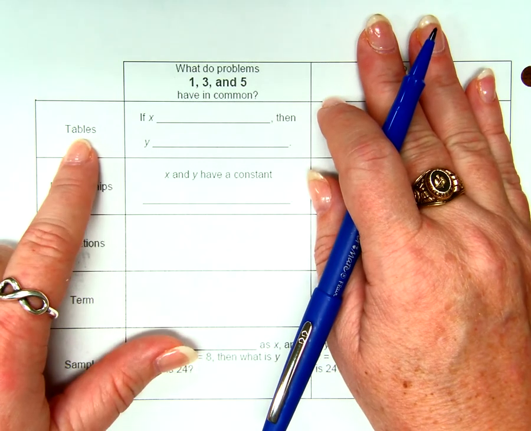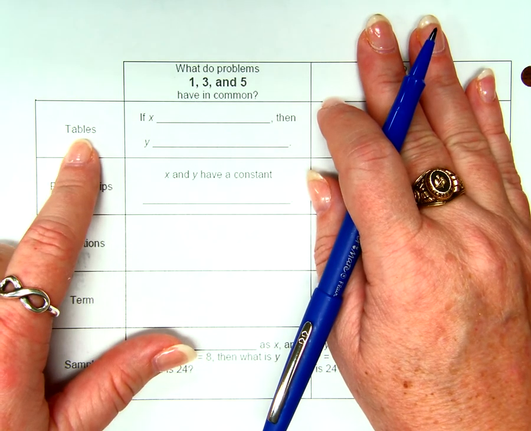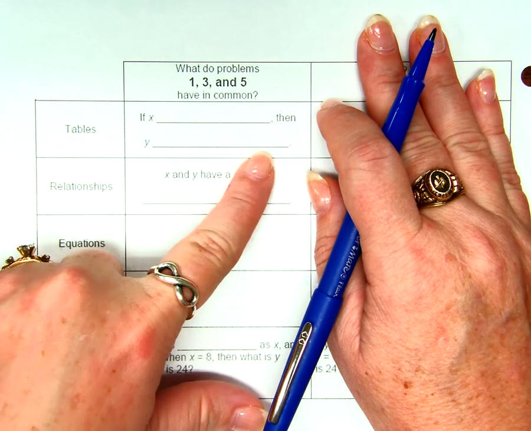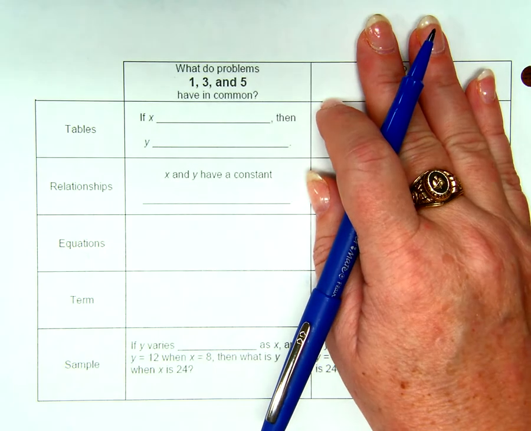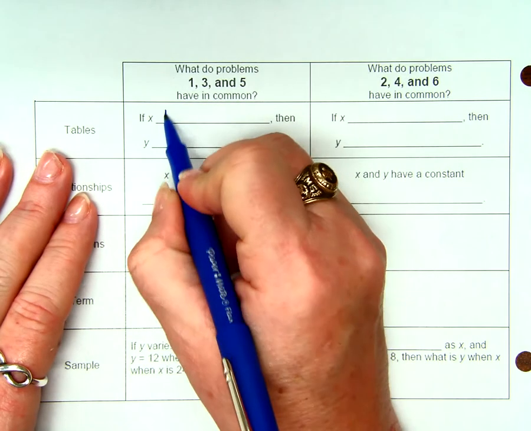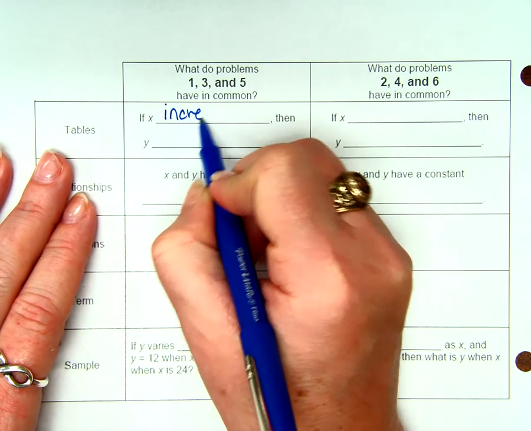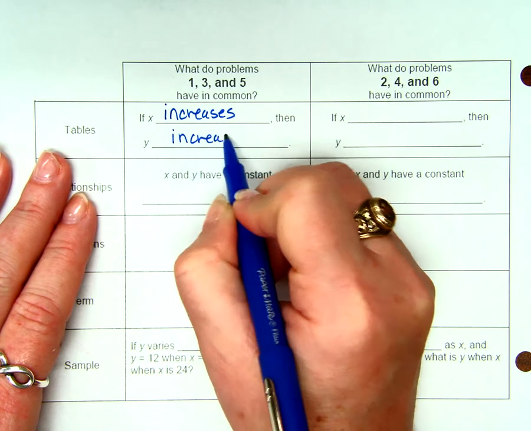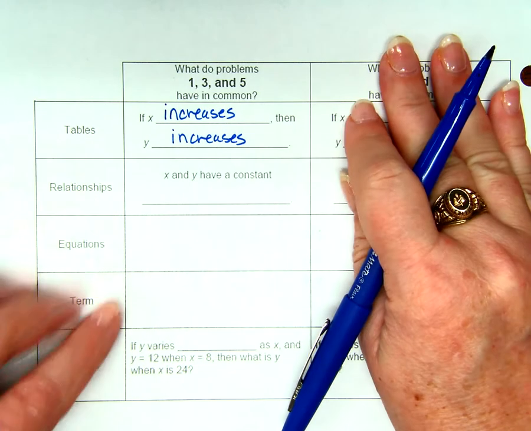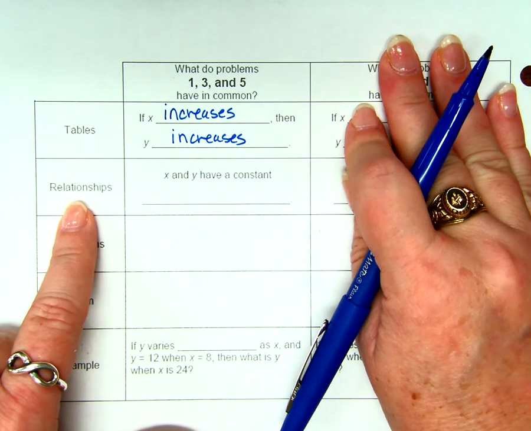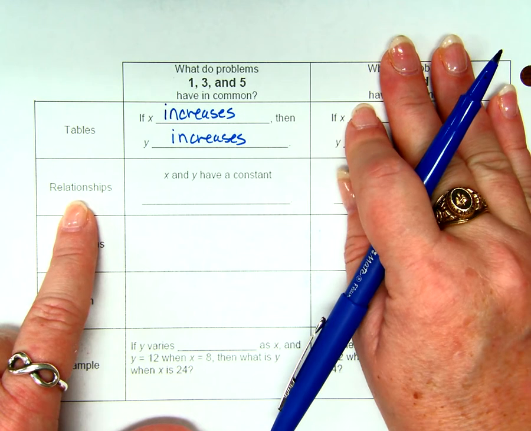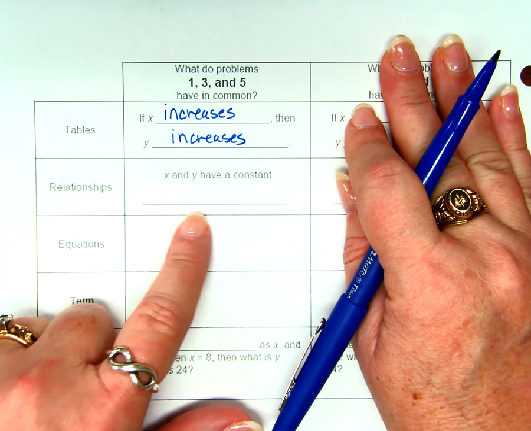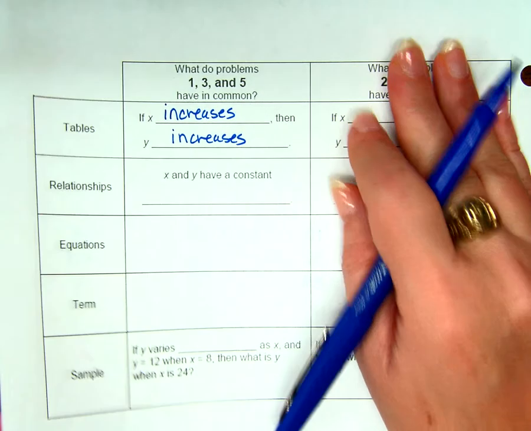Look at the tables of those problems. As x increases, then y increases. Do you agree with that? Look at the relationship. x and y have a constant, kind of.